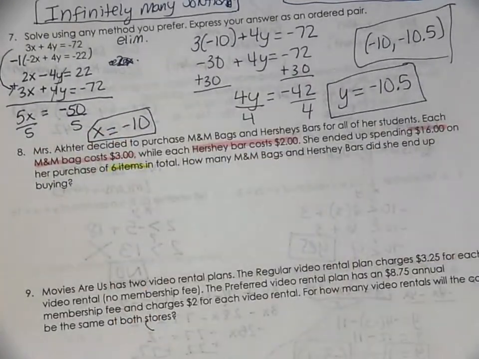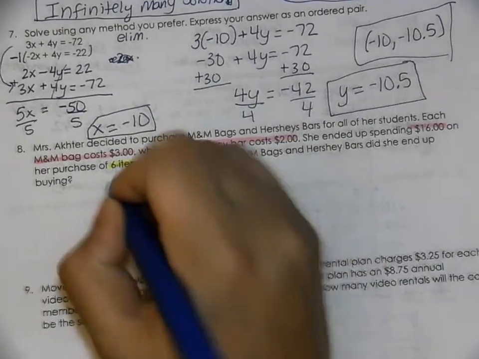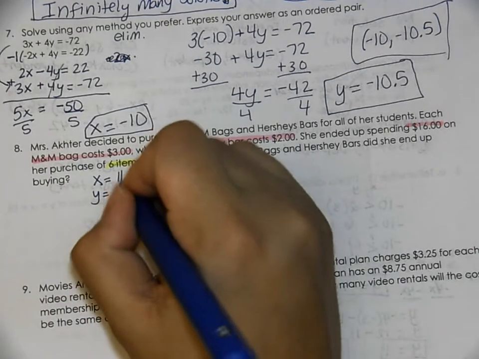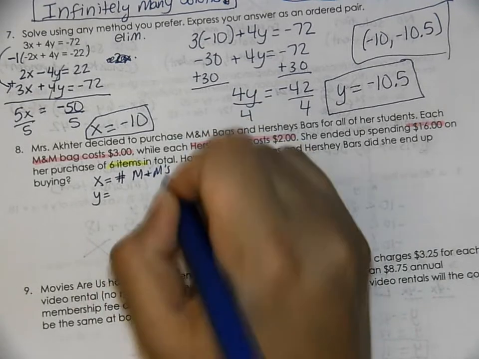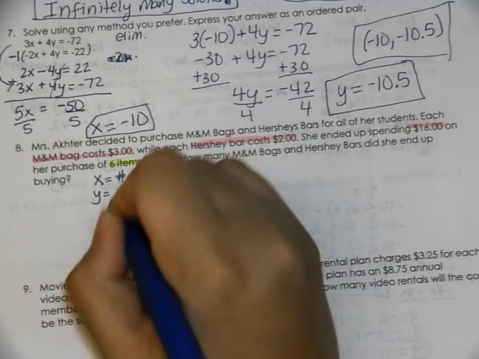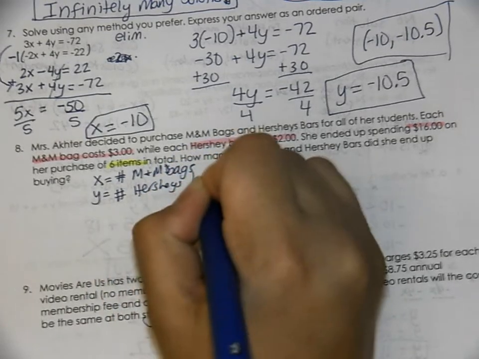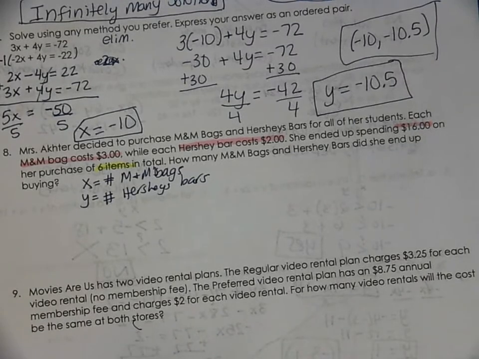All right, we are now going to try to write 2 equations, and then solve them. It says how many M&M bags and Hershey bars did she end up buying? So first thing you're going to do is figure out what you are trying to find. That's your unknown. So number of M&M bags and the number of Hershey's bars. All right, and now we can write our 2 equations, but always try to define it first because it makes a little more sense as you're trying to write your equations.